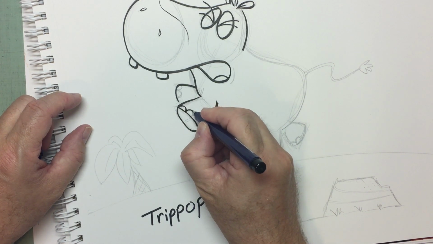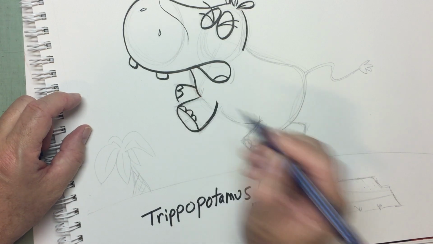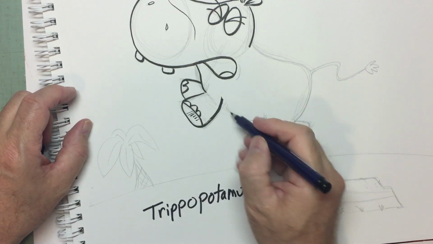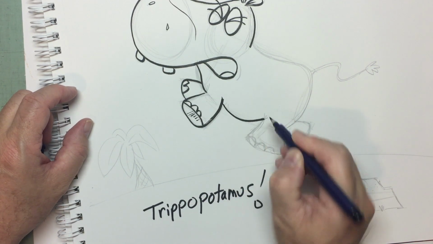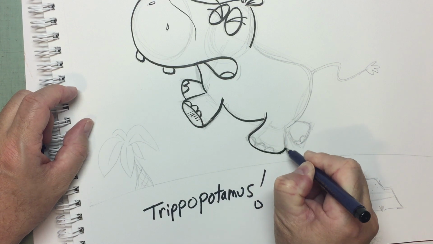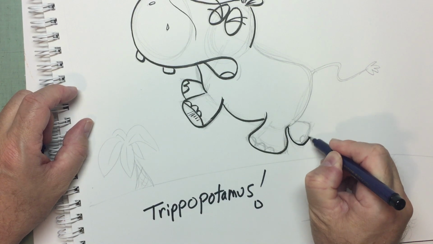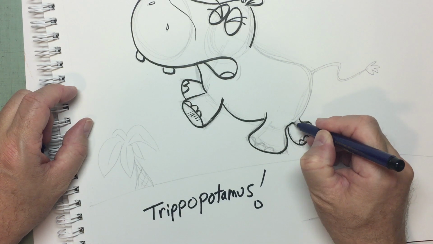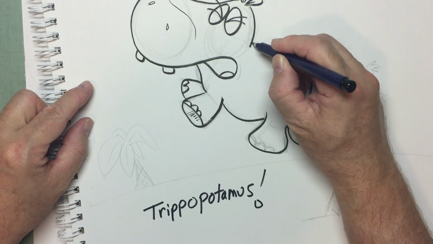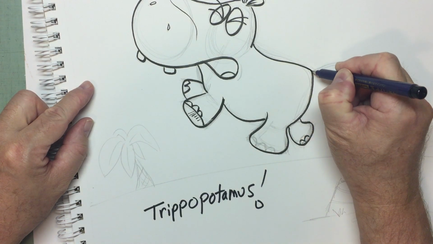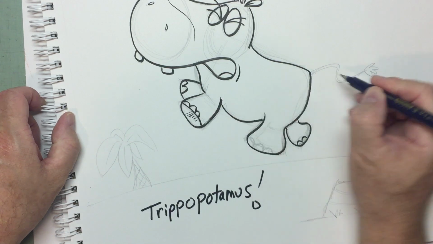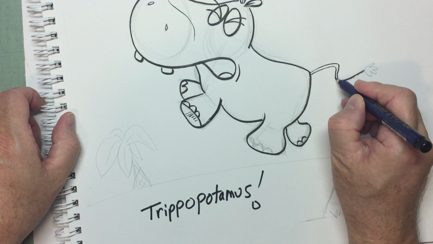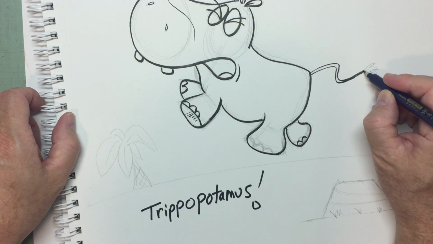Again, we're seeing the bottom of this foot. Flailing legs here. And there's his body. All right, let's do that. Tail out to the poof of the tail.